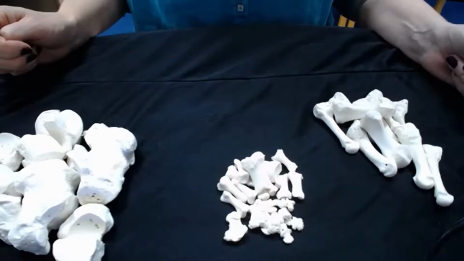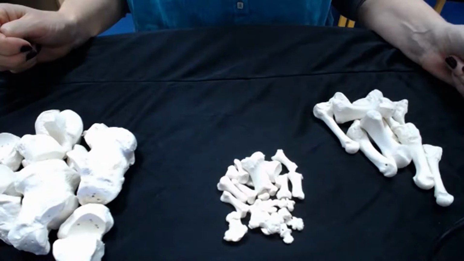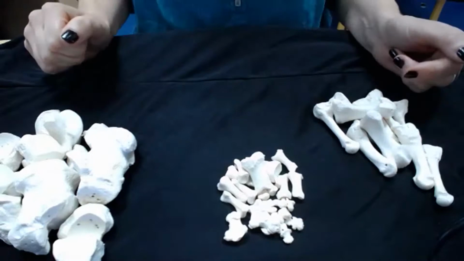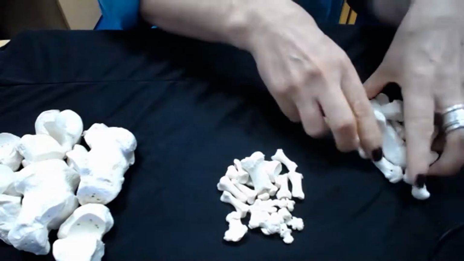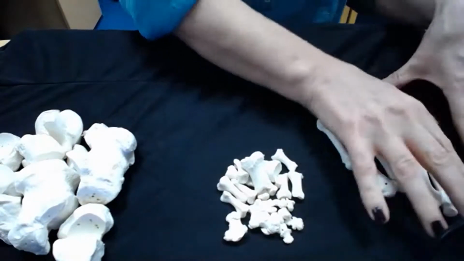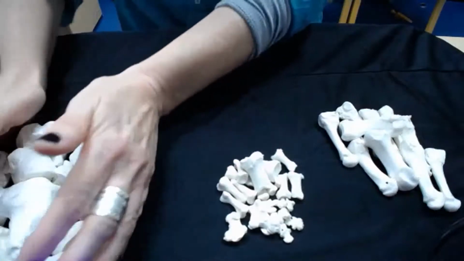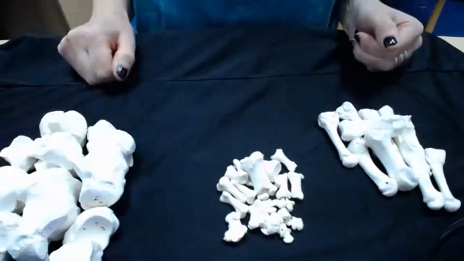In this video, I'm going to show you how to lay out your feet in correct anatomical position, distinguishing between the left foot and the right foot. So I have already separated out my metatarsals, which belong to the sole of my foot, and my tarsal bones, which make up the ankle of my foot.